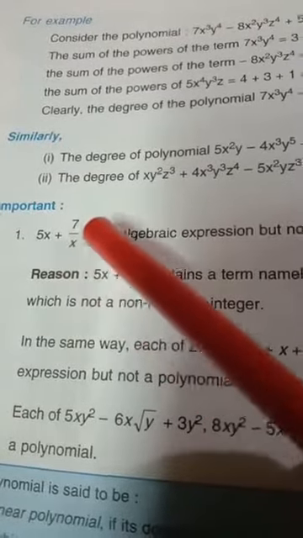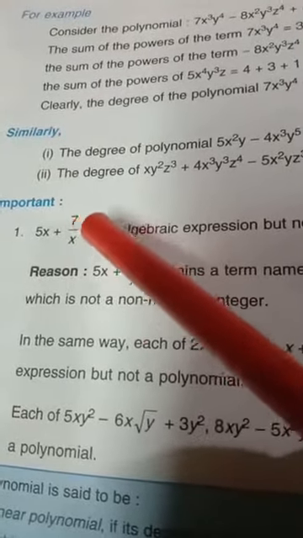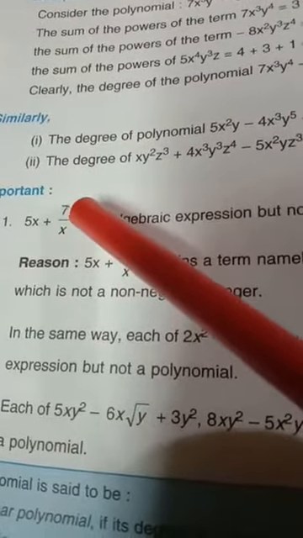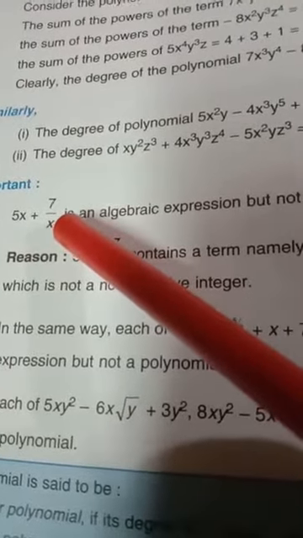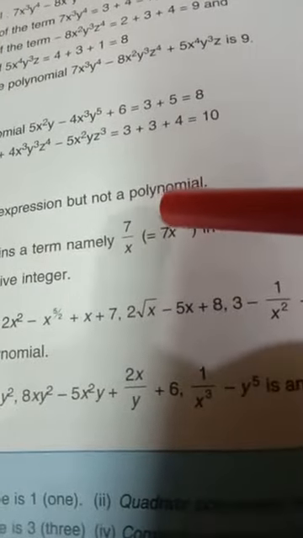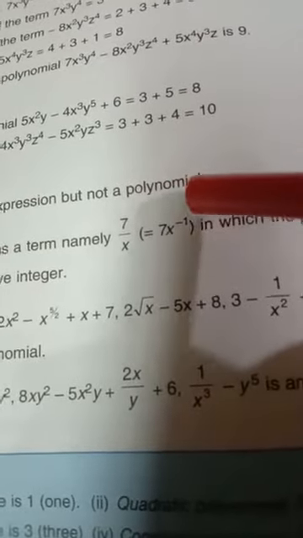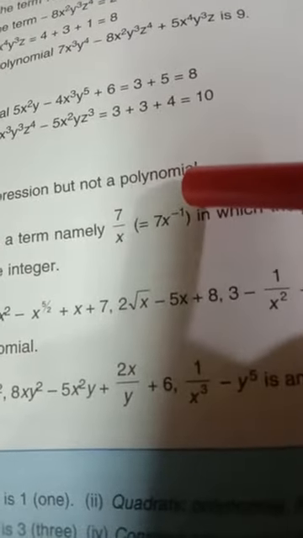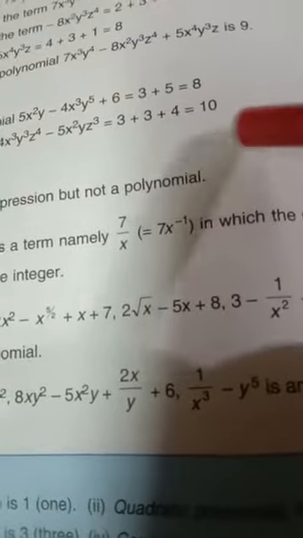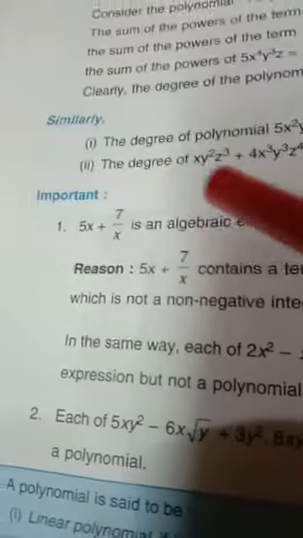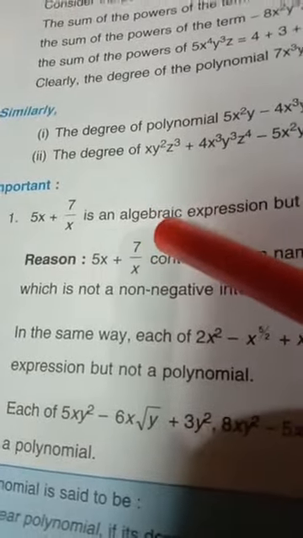This is an algebraic expression, it's true. But the x is the variable, and in 7 by x, this x is in the denominator. When we move it into the numerator, it can be written as 7x raised to minus 1. So the power here is minus 1. Such an expression is not a polynomial. Remember that this is not a polynomial. This is an algebraic expression.